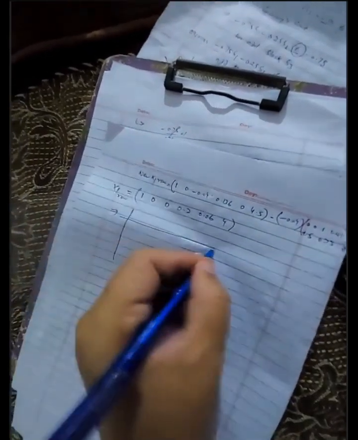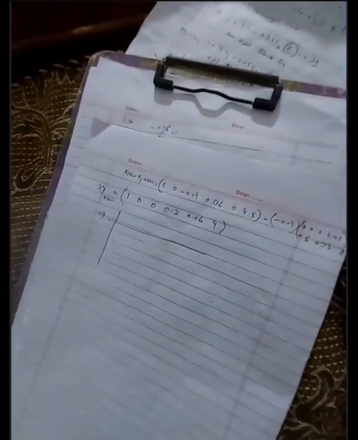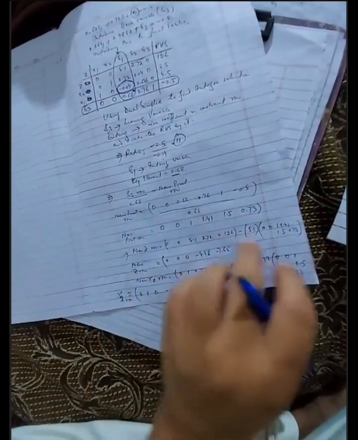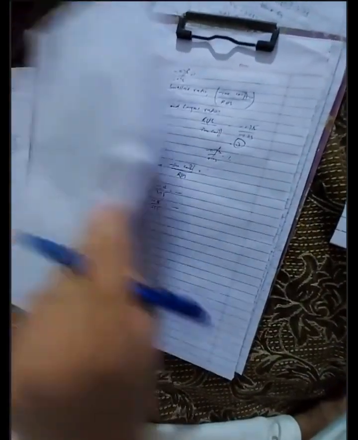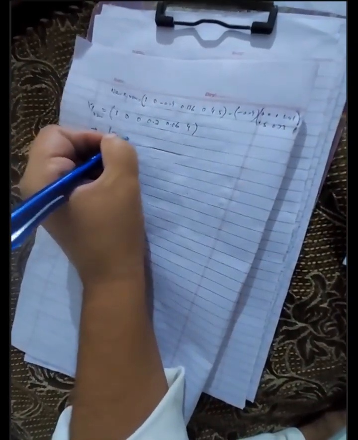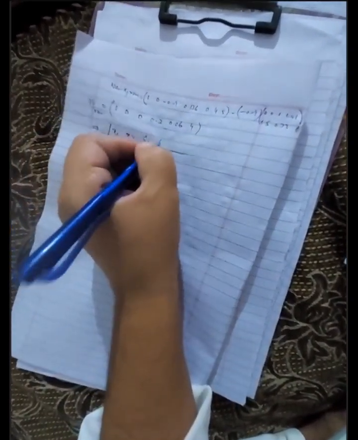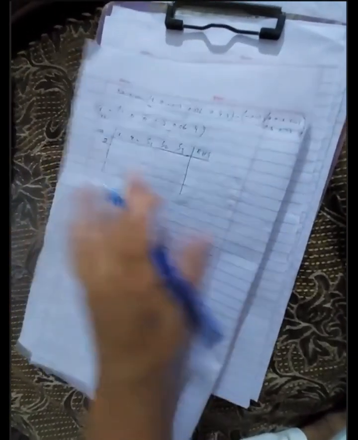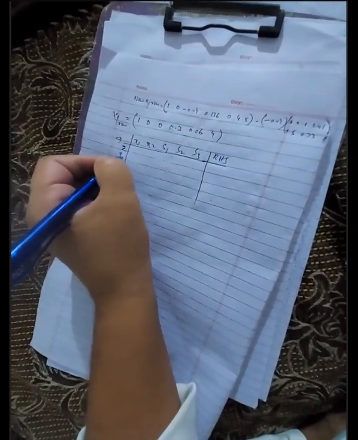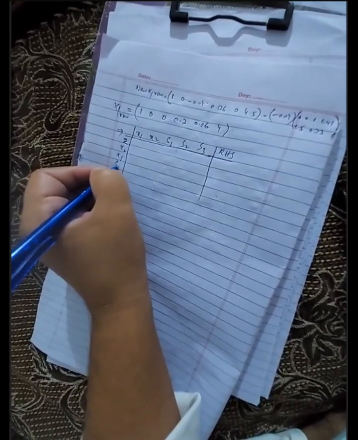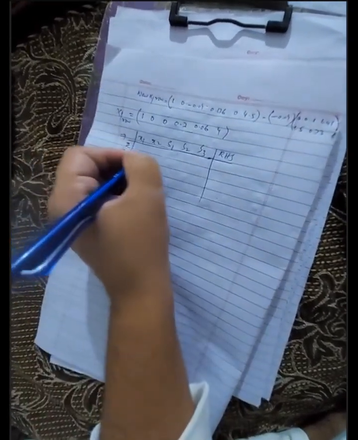Now making the tableau. Here we have z, x1, x2, s1, s2, s3, and the right hand side, z, x2, x1, and here it will be s1.